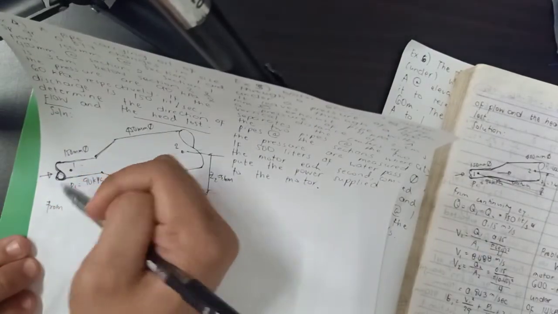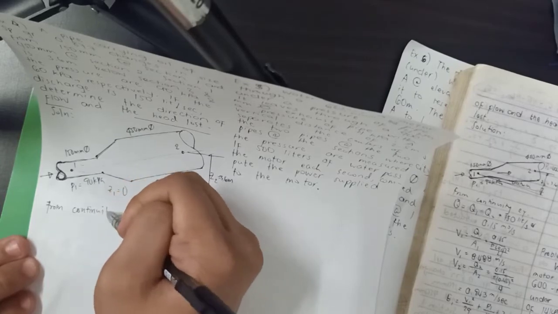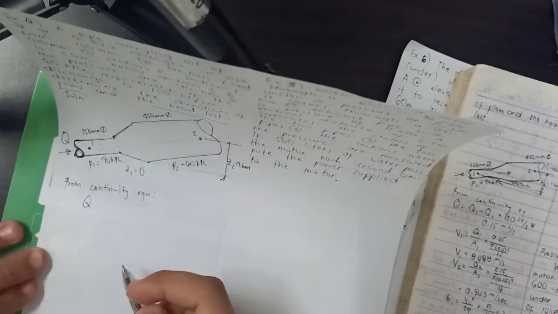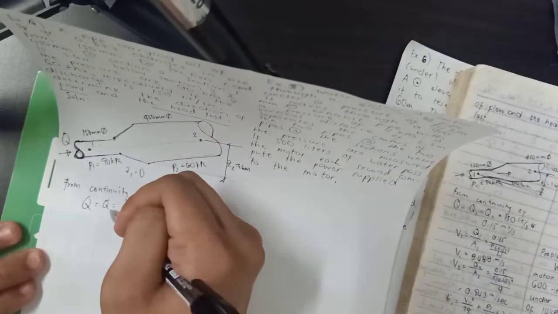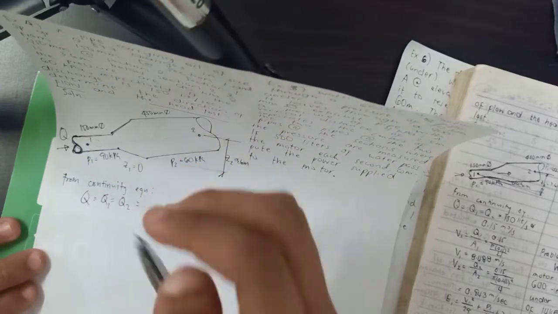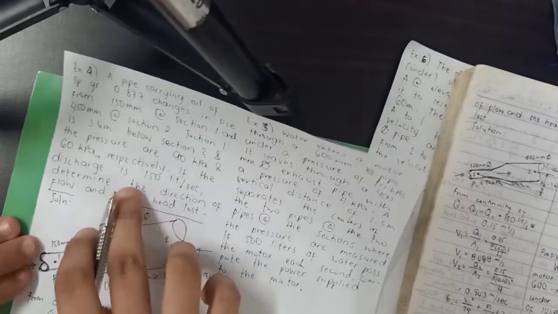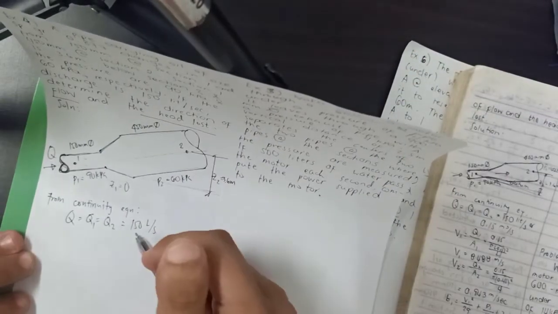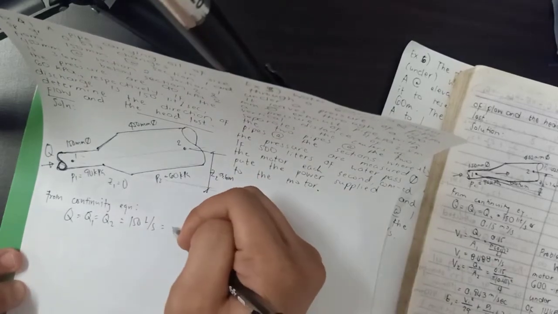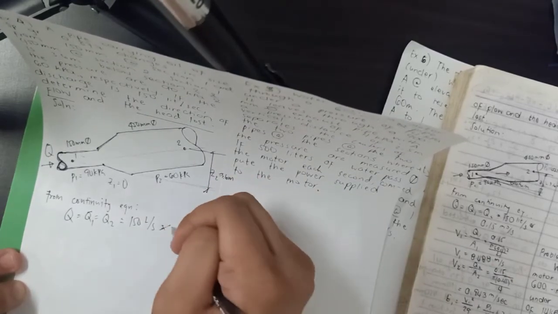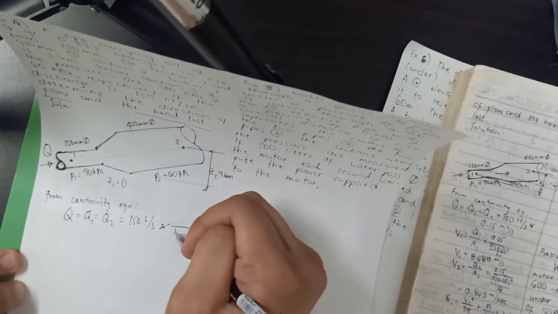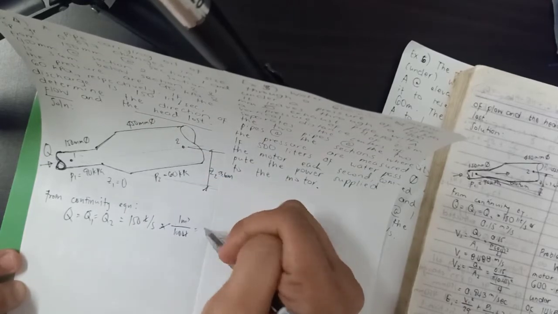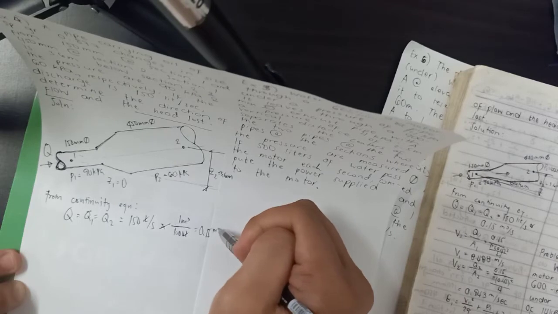So, from the continuity equation, Q equals Q1 equals Q2. Wherein, the Q given is the discharge of 150 liter per second. So, we convert it so that you can understand more. Again, 1,000 liters is 1 cubic meter. So, 0.15 cubic meter per second.